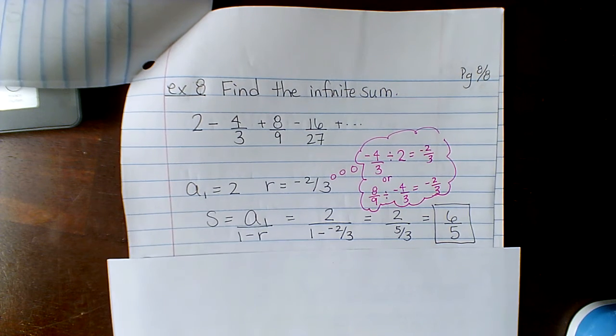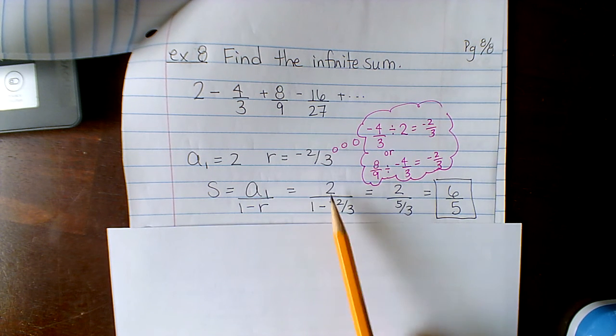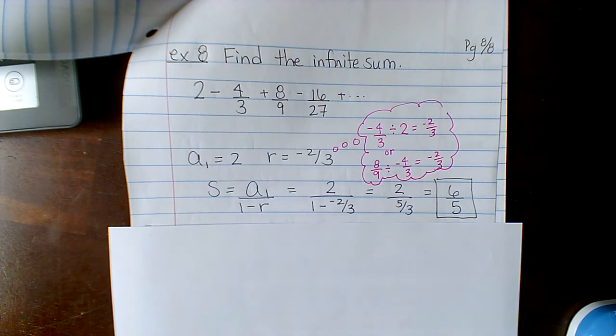All right, and then it's just a plug and chug, right? a sub 1 over 1 minus r. So just plug and chug here, and we get an infinite sum of 6/5.